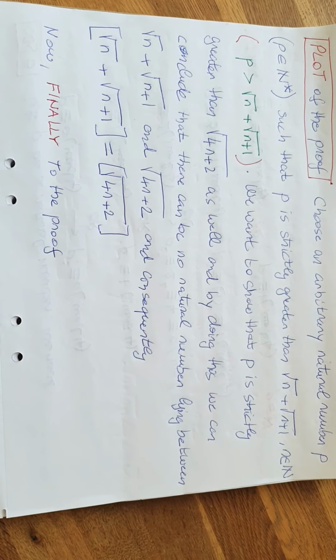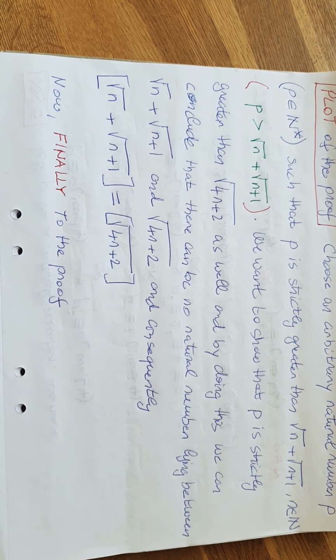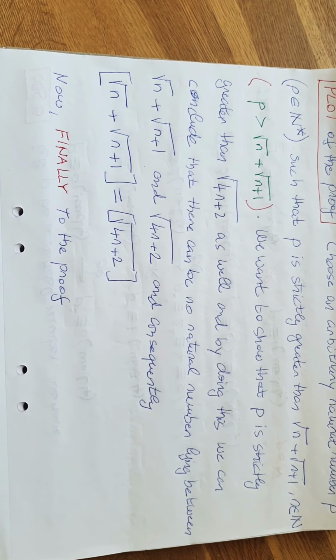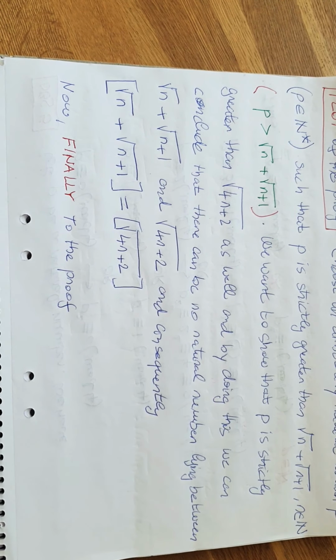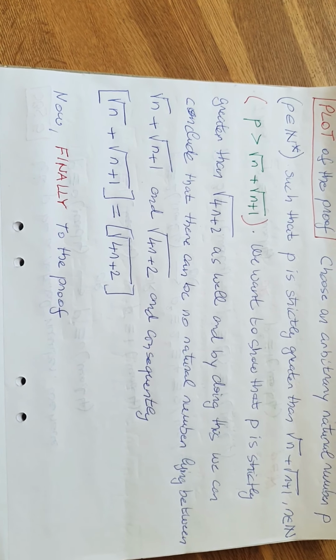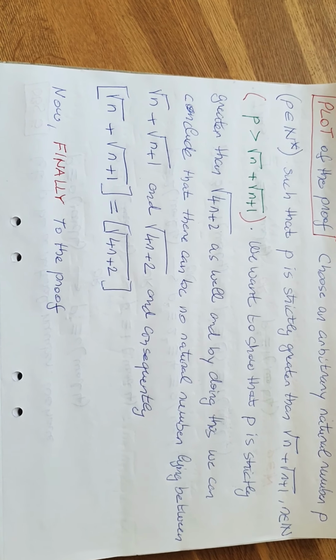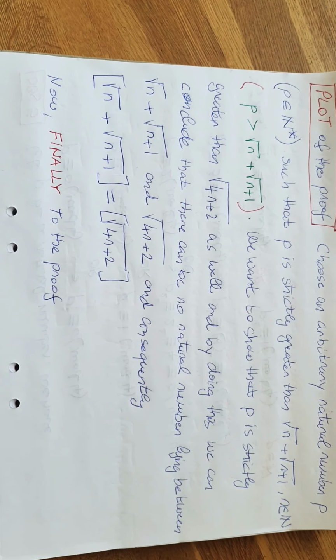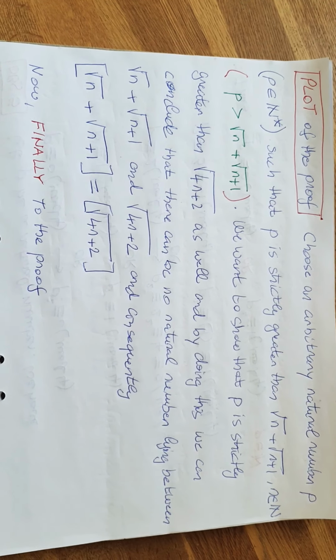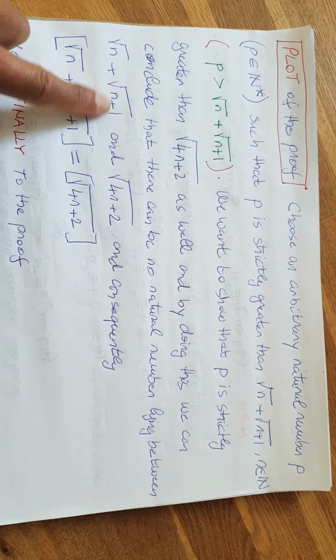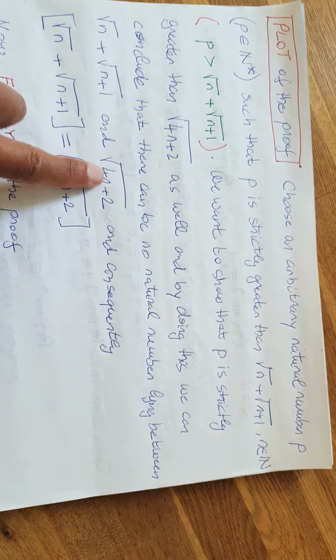Now, by showing that the same p is strictly greater than the square root of 4n plus 2, by doing this, we can conclude that there can be no natural number that lies between this number and that number.